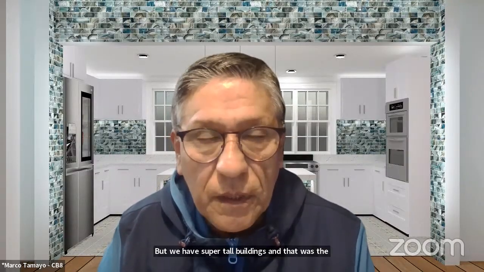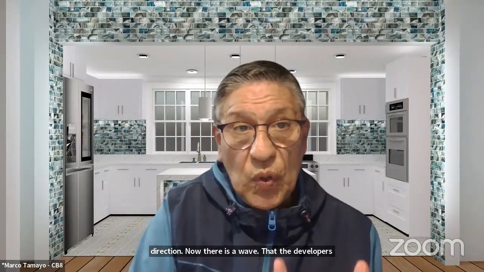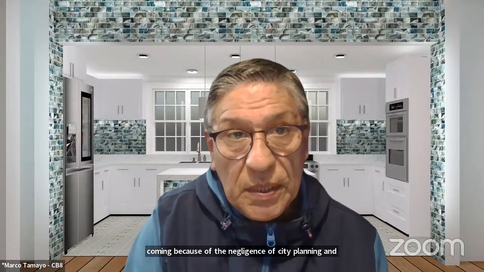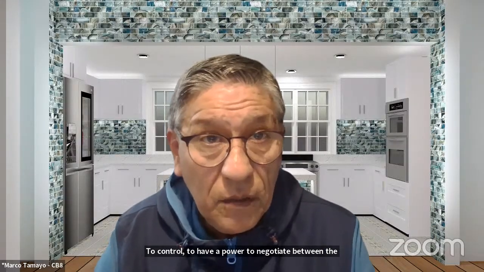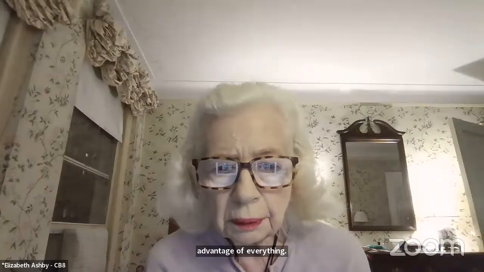Now there is a wave of developers coming because of the negligence of city planning and all the agencies to do something to control, to have the power to negotiate between the developer and the community. The developers are taking advantage of everything. On the Upper East Side, in terms of density, the number of apartments, they build only 54%, or the minimum is 24%.